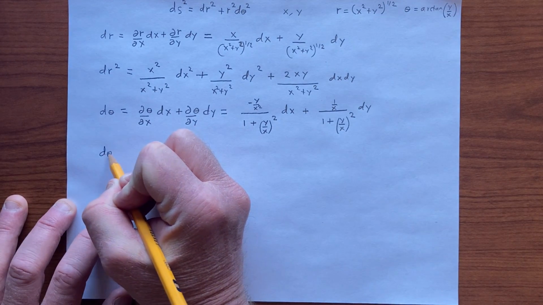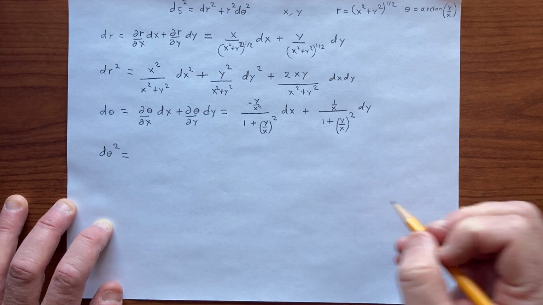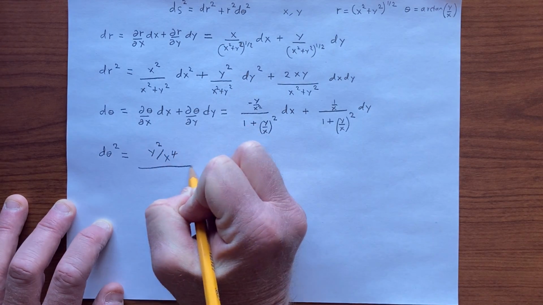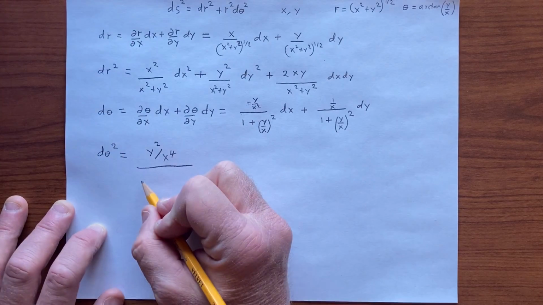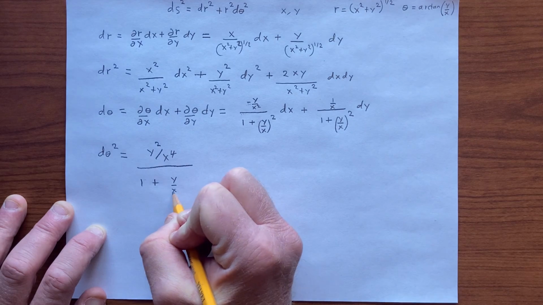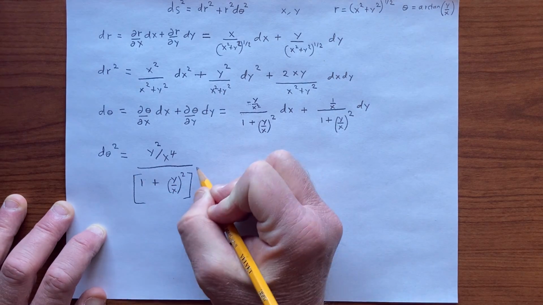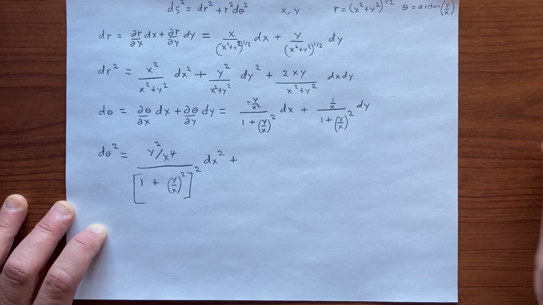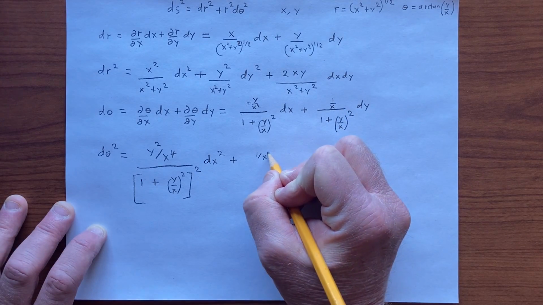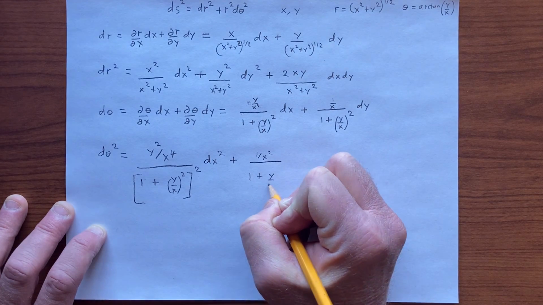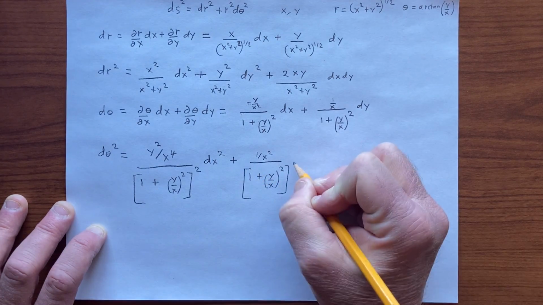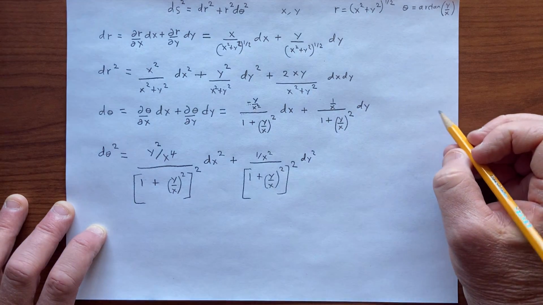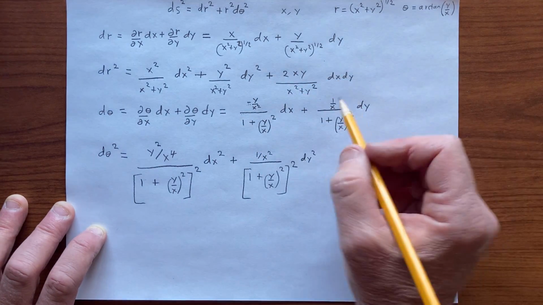And so d theta squared looks like we have to square this, so we get y squared over x to the fourth divided by this squared, 1 plus y over x squared, dx squared, plus this one, 1 over x squared over 1 plus y over x squared, all of that squared, times dy squared, plus the two terms that we get by multiplying these two.